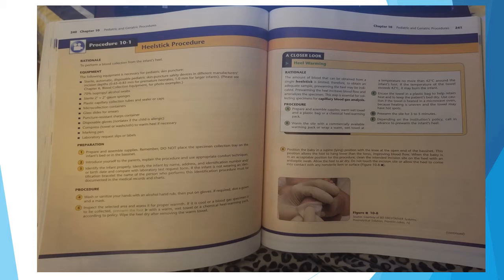Preparation: prepare and assemble supplies. Remember, do not place a specimen collection tray on the infant's bed or in the bassinet. Introduce yourself to the parents, explain the procedure, and use appropriate comfort techniques. Identify the infant properly. Identify the infant by name, address, and identification number and/or birth date, and compare with the laboratory test request form. If the infant is not wearing an identification bracelet, the name of the person who performs this identification procedure must be documented in the medical records and/or chart.